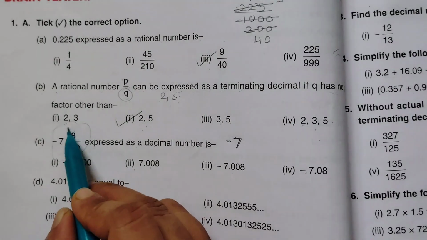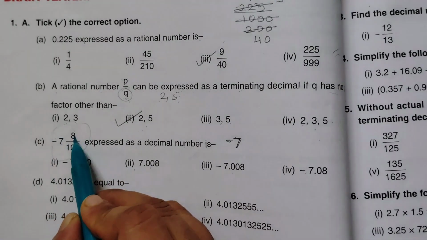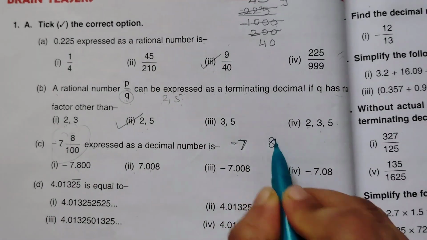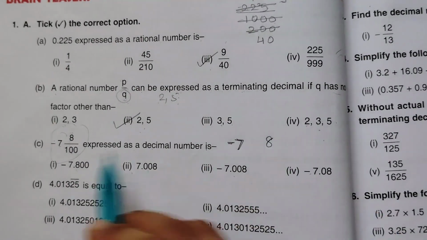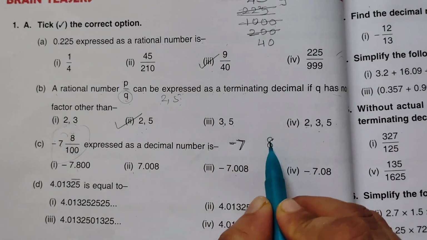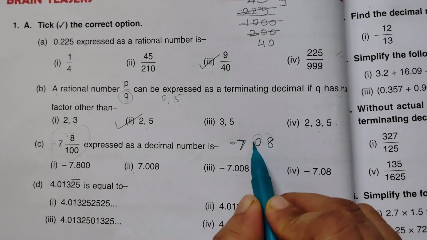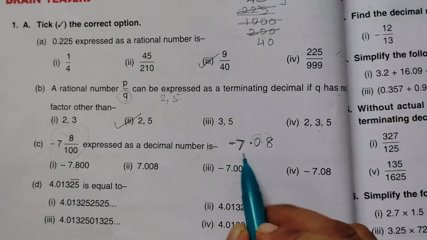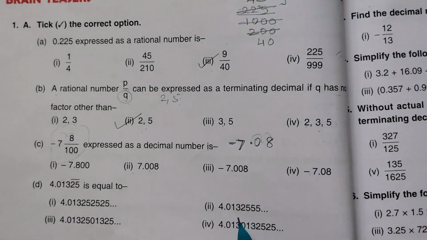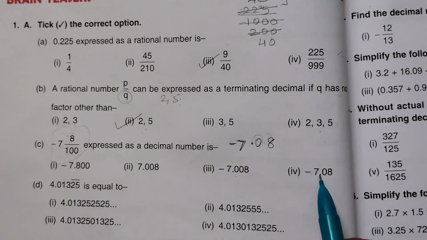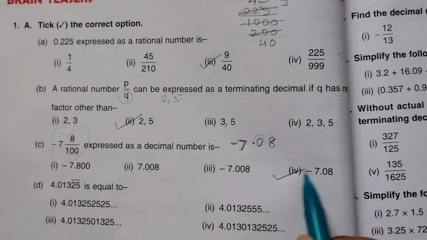To convert into decimal, see here 2 zeros are there. So from here 2 places we will go backward. So 1 2, like here see 8 I wrote, as 2 zeros are there, so 1 2. So here one more 0 is there, and here the point will come. So it will be minus 7.08. Okay, so what is the answer? Fourth one, minus 7.08.